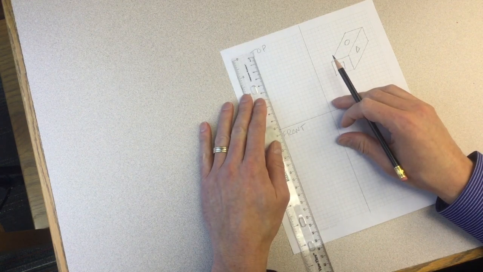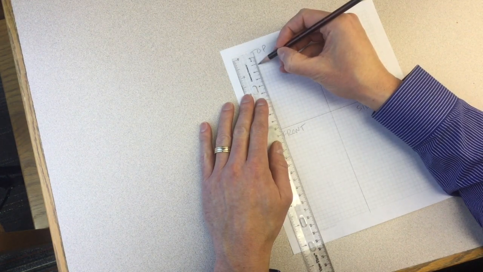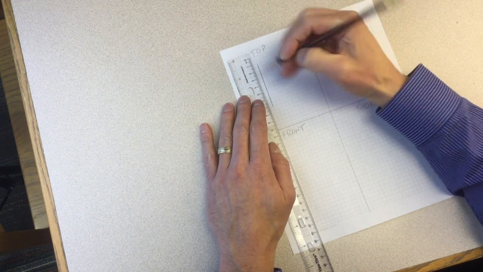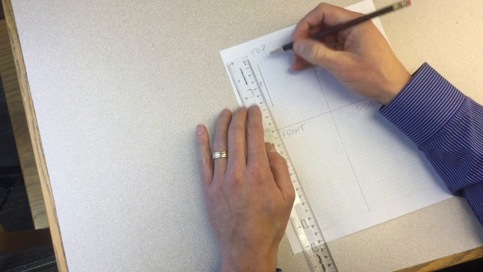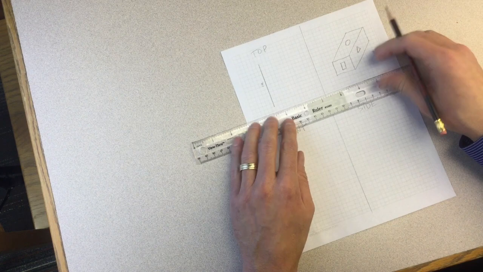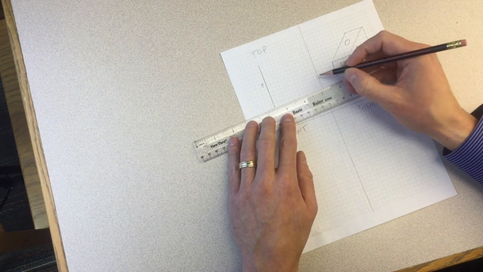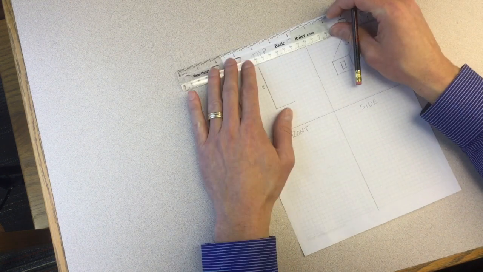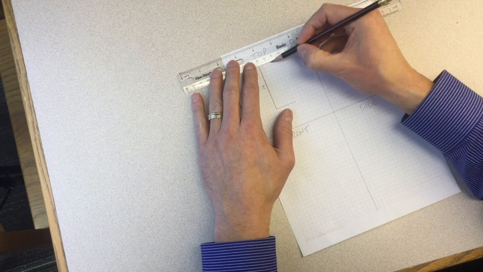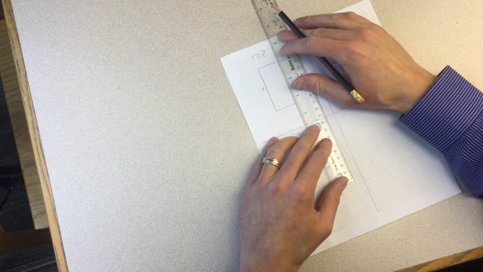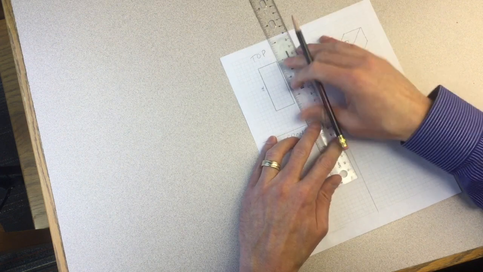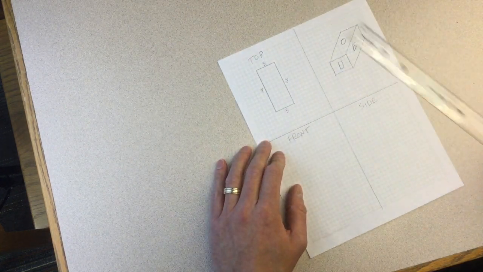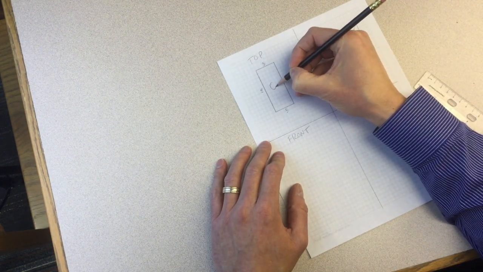Okay, so for the top view, I am going to say that it is this long. So it's 1, 2, 3, 10, 11, 12 boxes by, let's do the same here, 5 boxes. 3, 4, 5. So it's also going to be 5 here, and it's also going to be 12 here. Okay, so that's the top view, and then there's a circle.